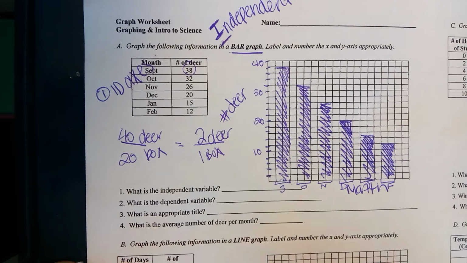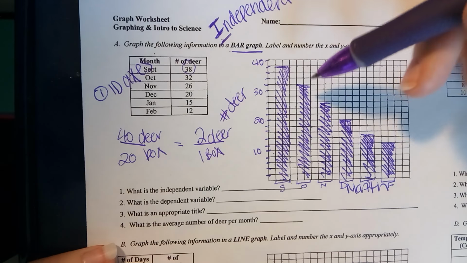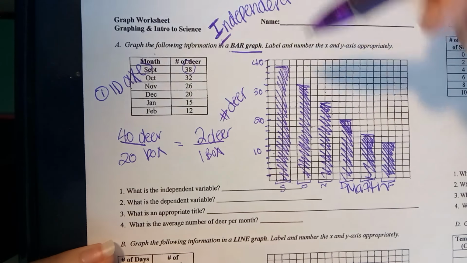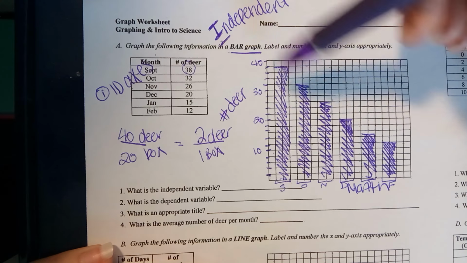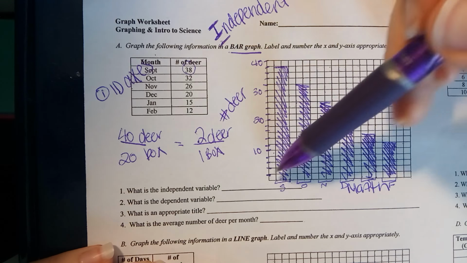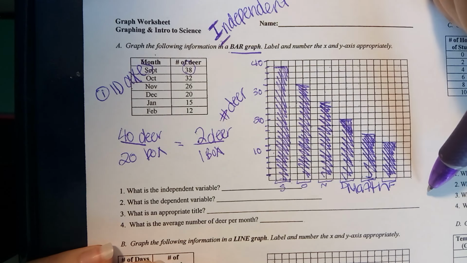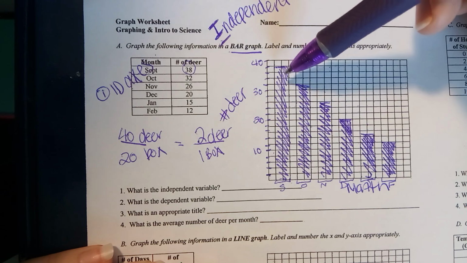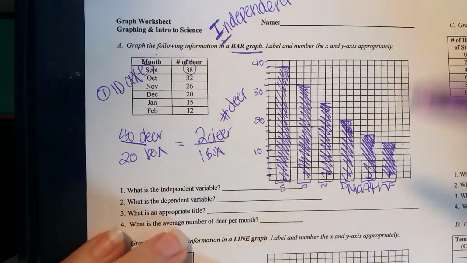And that's your graph. So if you were going to describe this to someone who couldn't see your graph, you would just tell them, as we went through our winter months, or our cold months, we can summarize this as our colder months. As we went through our colder months, the deer population decreased over time.